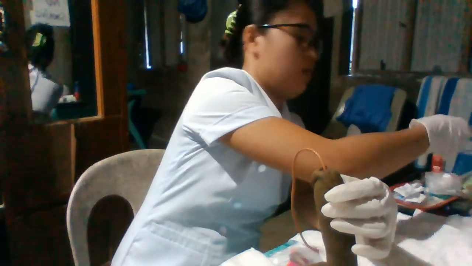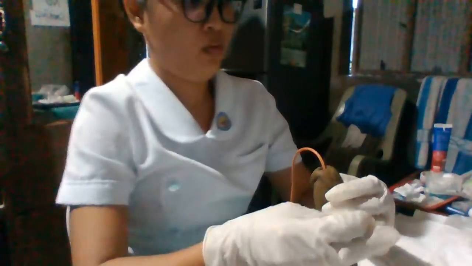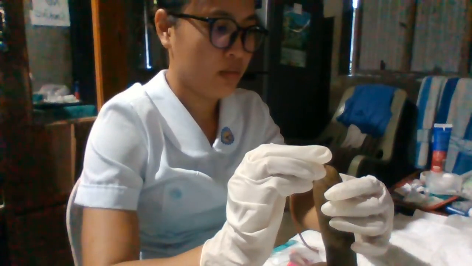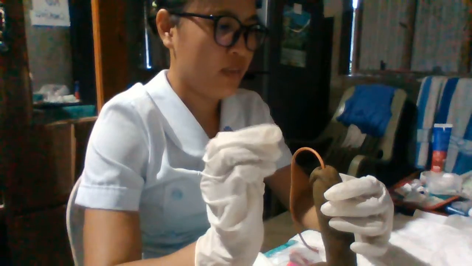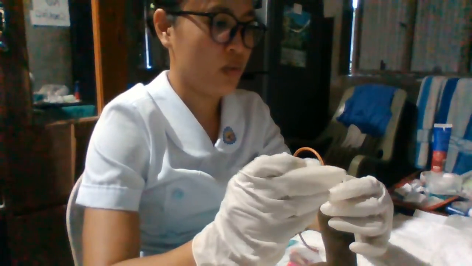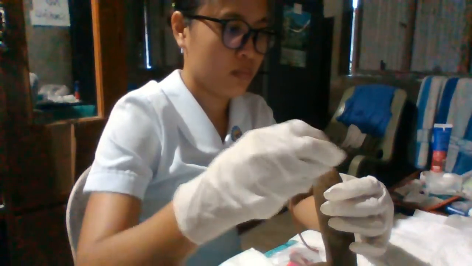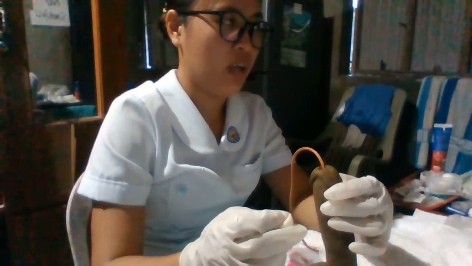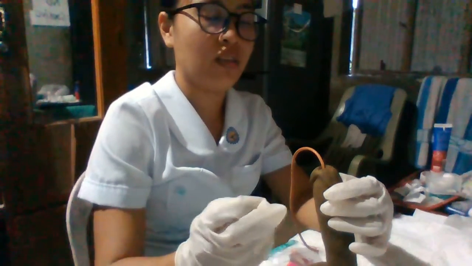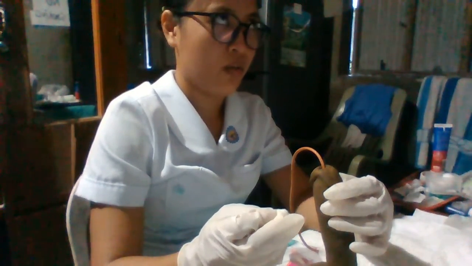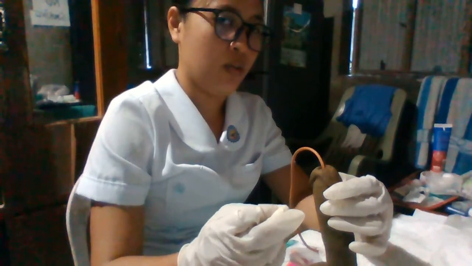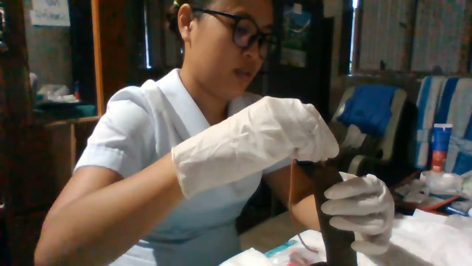Then next, we have to get new cotton balls to wipe the length of the catheter in circular motion, along 10 centimeters or 4 inches.